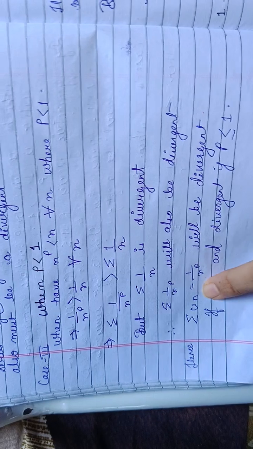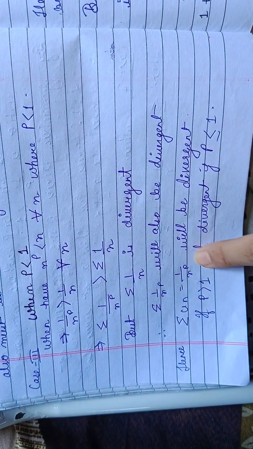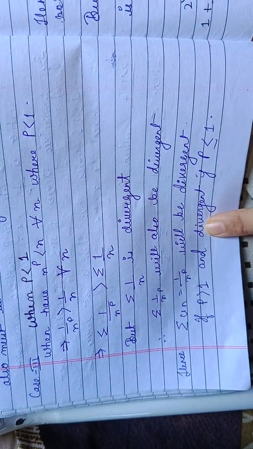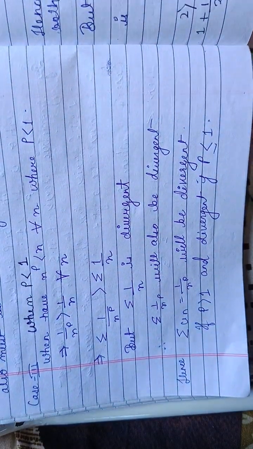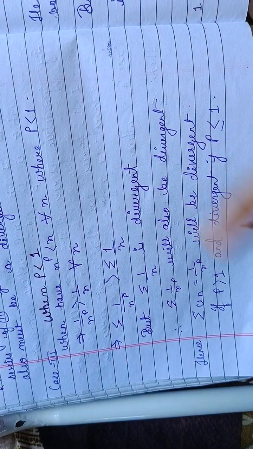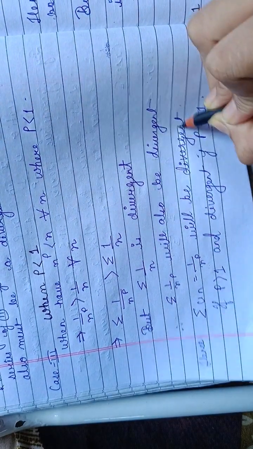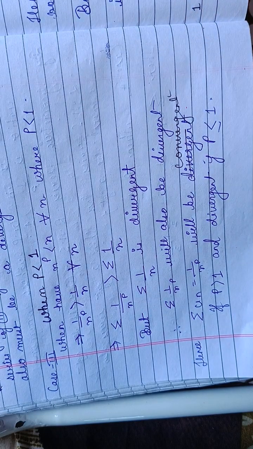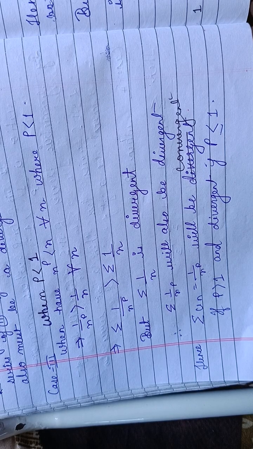So hence un is equal to 1 upon n to the power p will be divergent if p is greater than 1. And sorry, a bit of correction is needed here. So 1 upon n to the power p will be convergent if p is greater than 1 and divergent if p is less than or equal to 1. So this is just simple.